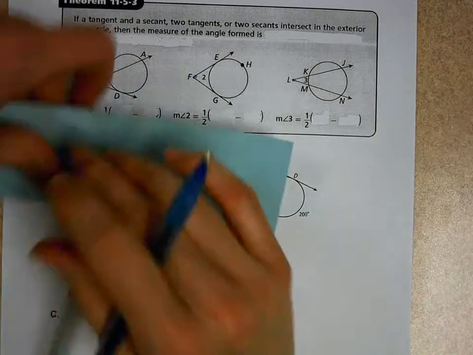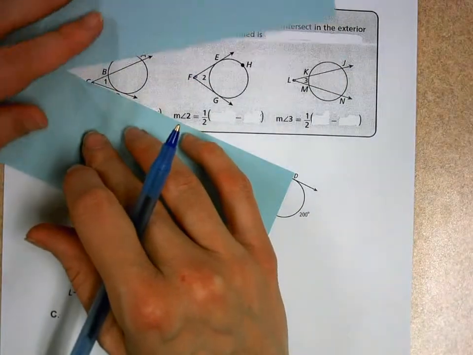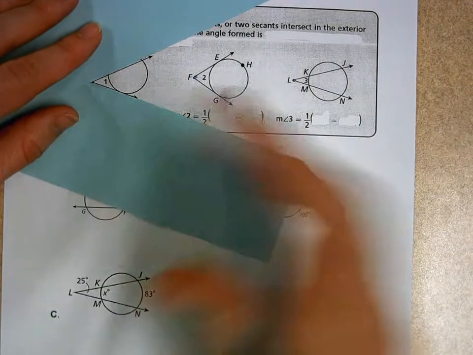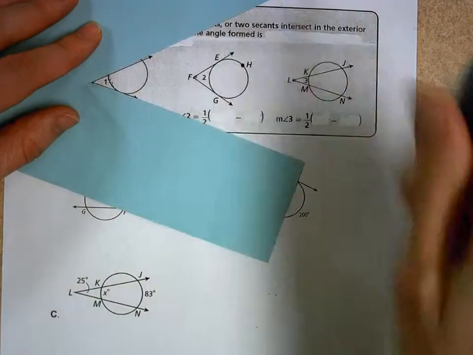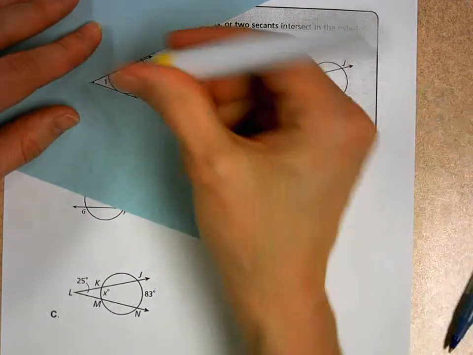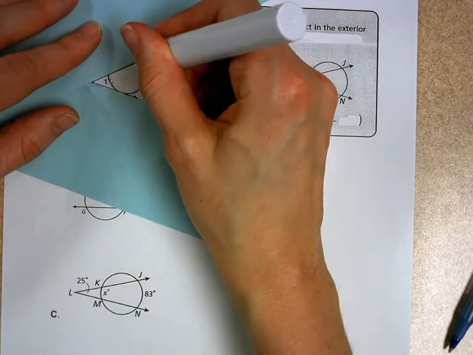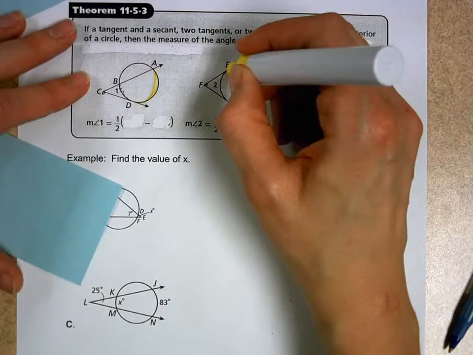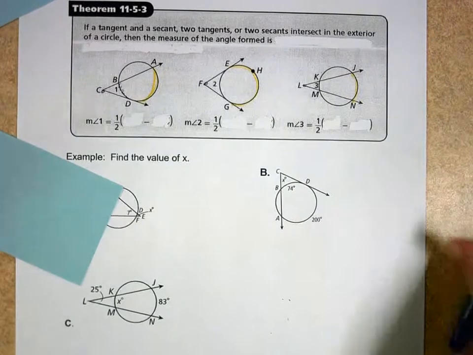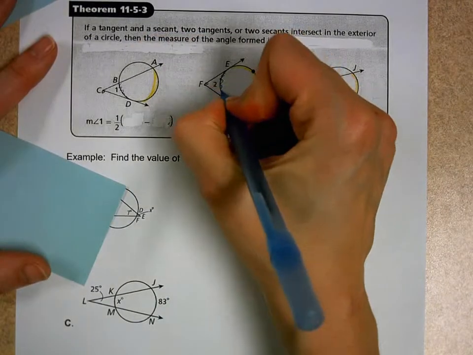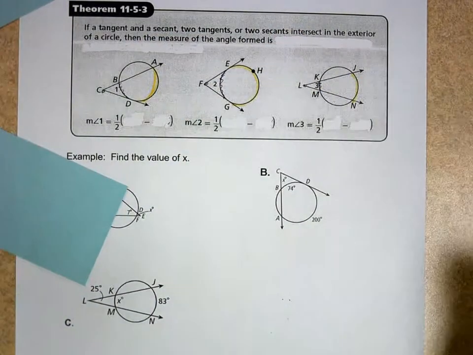But also, I want you to look at how many arcs I have between the two sides here. Notice I'm going to get two: the smaller one and the bigger one. And that happens for every single one of these. So you could literally mark them all, and I'm going to do that real quickly. Those are my two intercepted arcs.